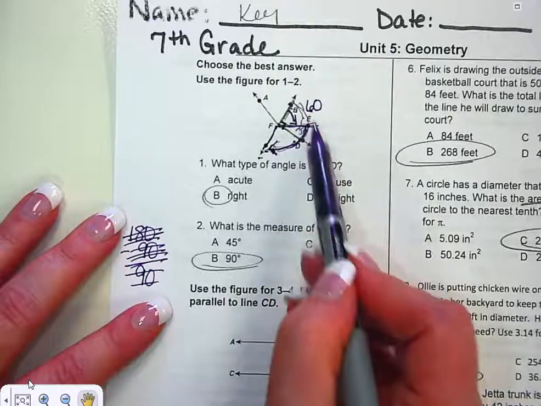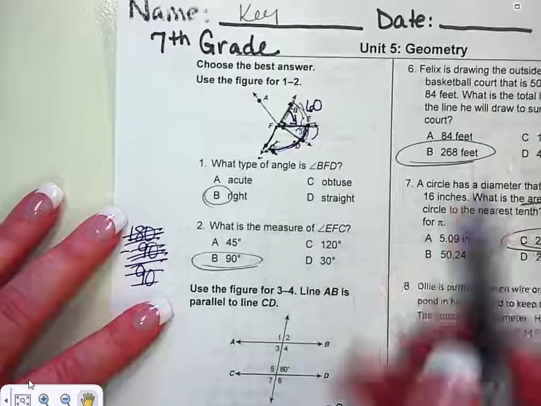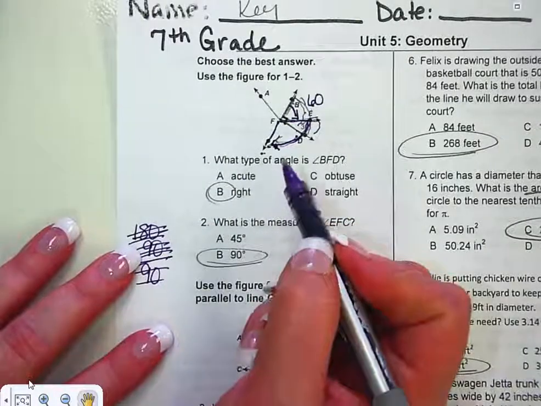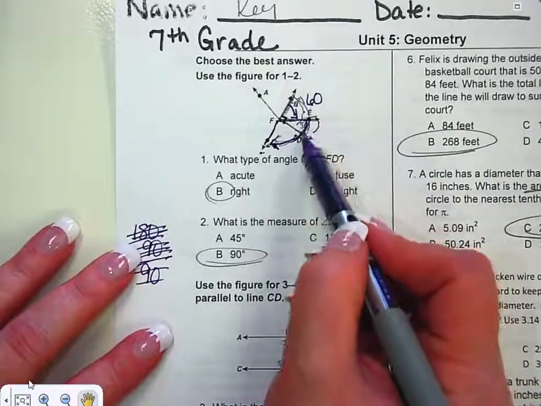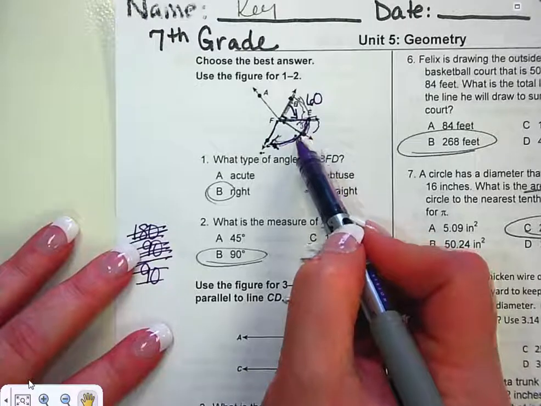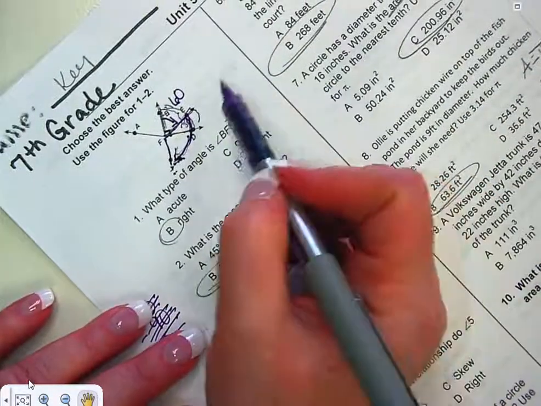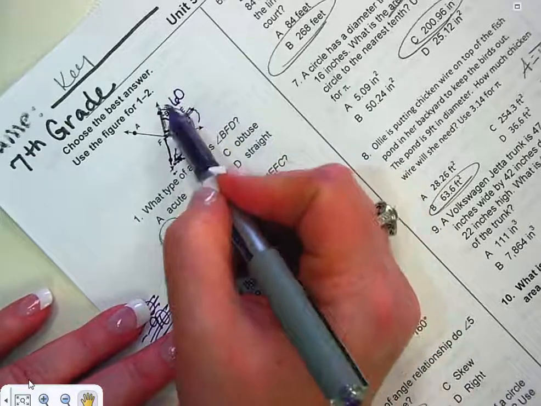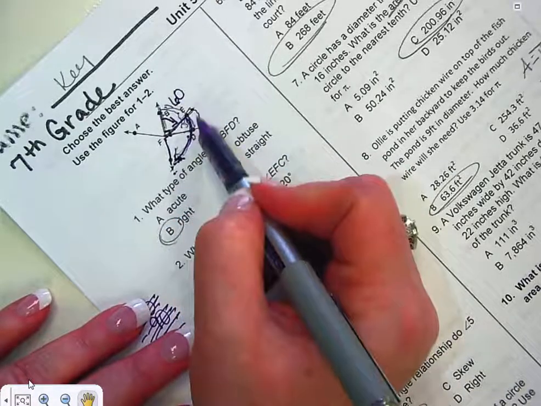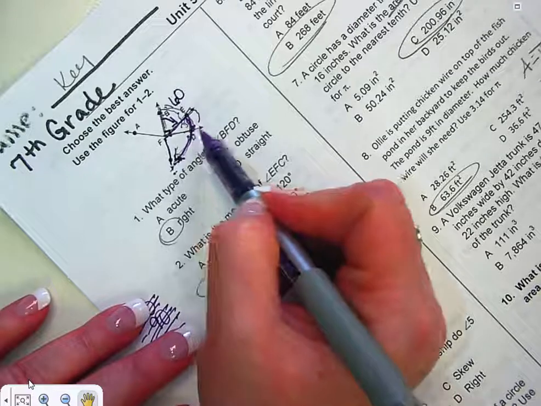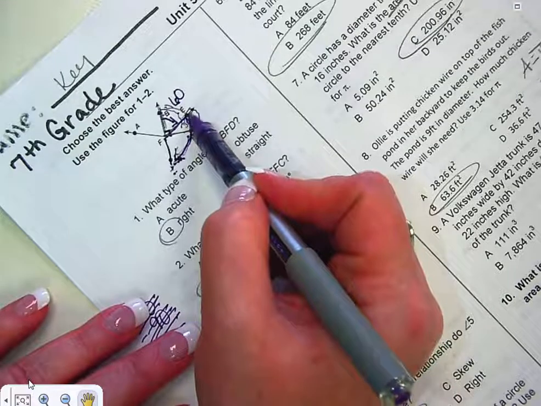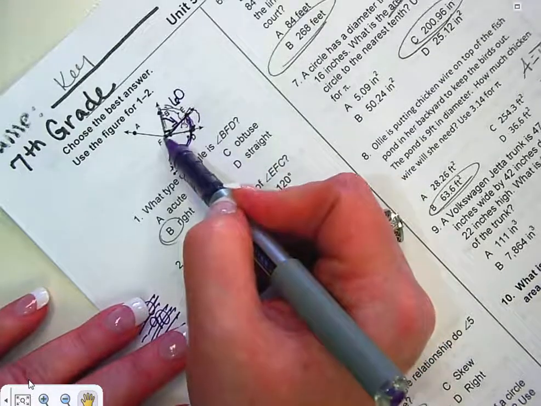So 60 plus 30 plus what? That's 90. Yes, 60 plus this 30 is 90. But we're looking for this plus this.